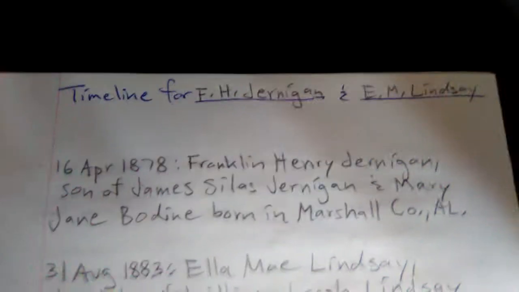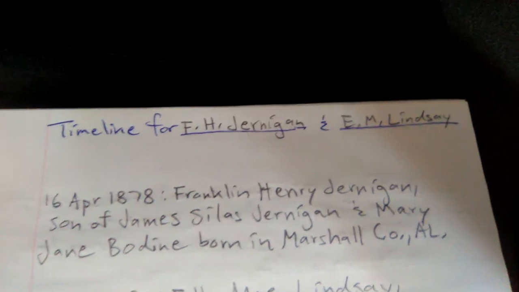So basically what you can do is create this timeline, and that will give you an idea of when and where everyone was. And when you start going to look for records, then you'll have a better idea of where, and the time frame and the locations for the particular records you're looking for.